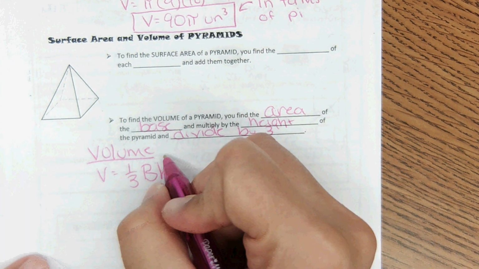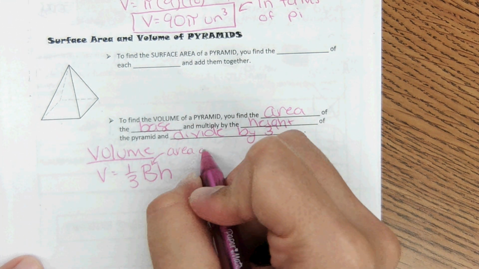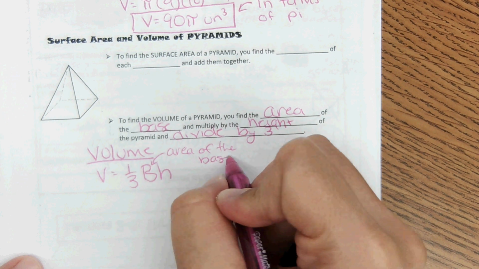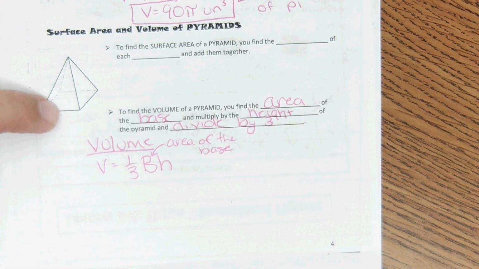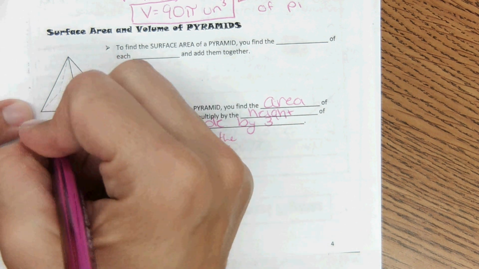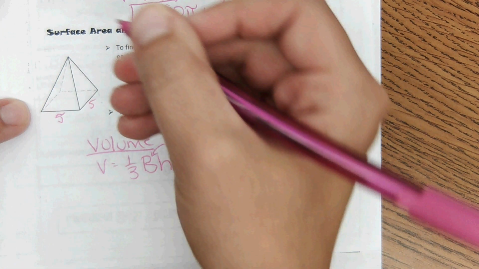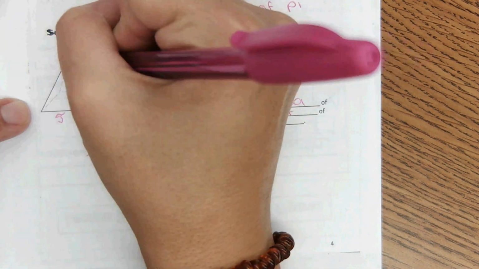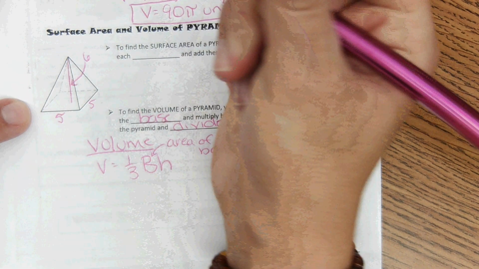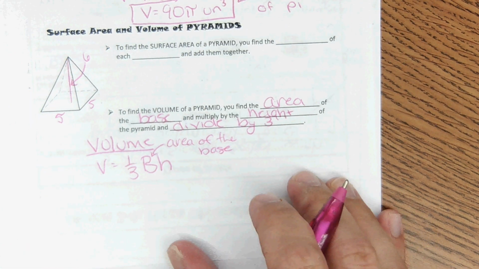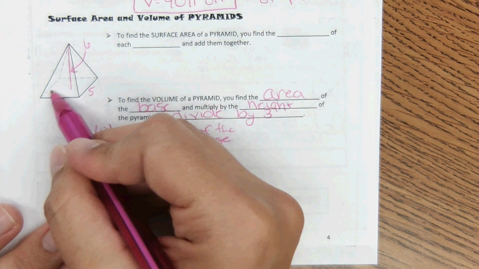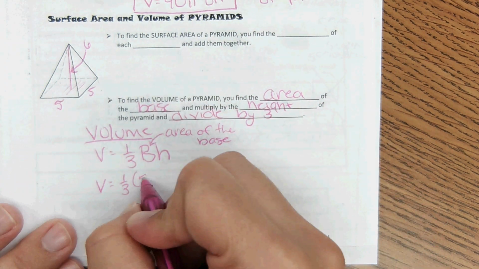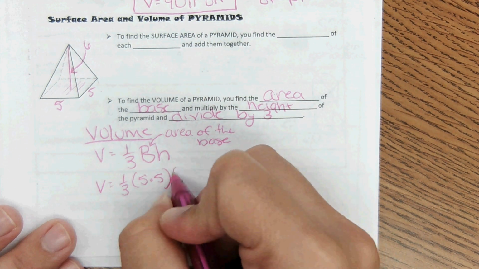And again, this capital B is the area of the base. So you actually have to calculate something to get that part. And the dimensions we're going to use are 5 by 5, and then we'll say the height is 6. So 1/3 times the area of the base here would be 5 times 5, and the height is 6.